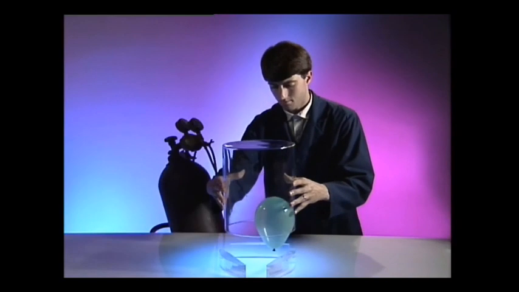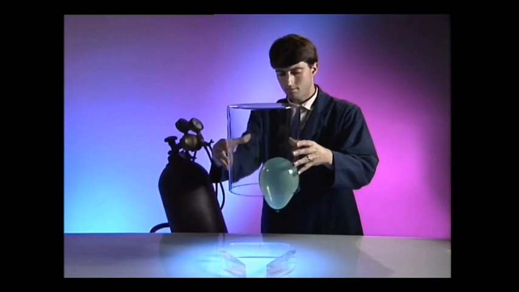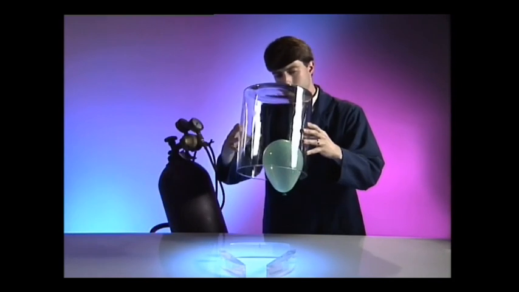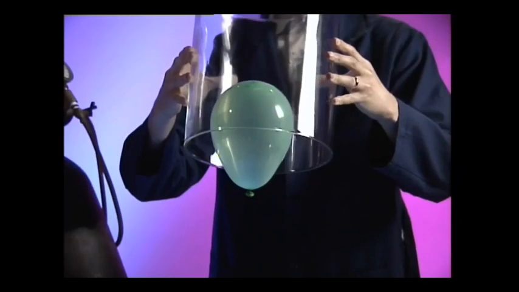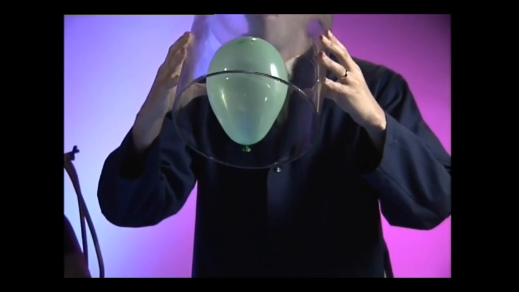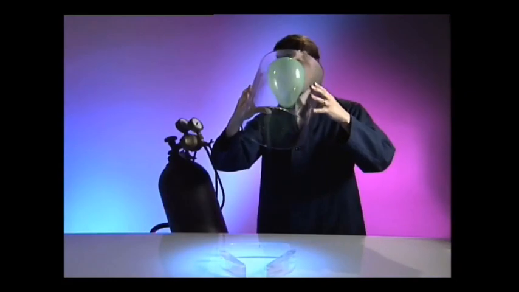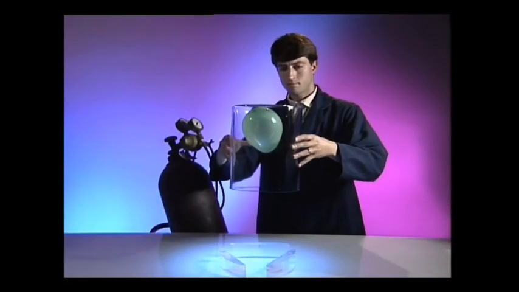Oh, don't smile. It floats at the bottom of the jar, about a quarter of its volume. If we tip the jar to let the helium escape, the balloon floats back to the top. Right here, the air can come back in, and so with the helium gone, floaty balloon again.